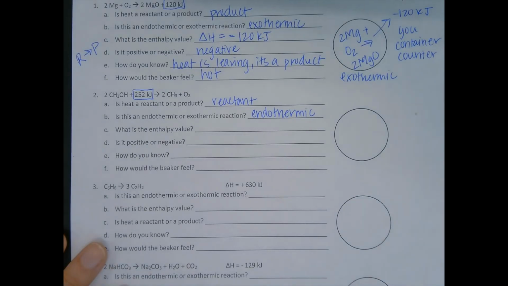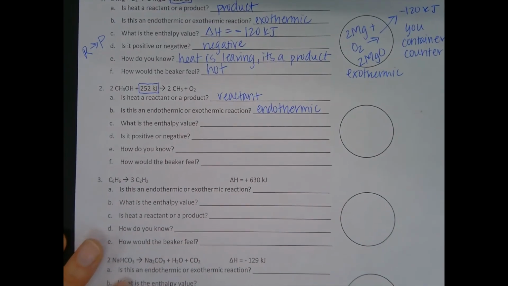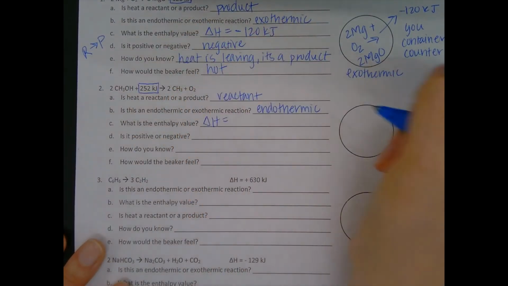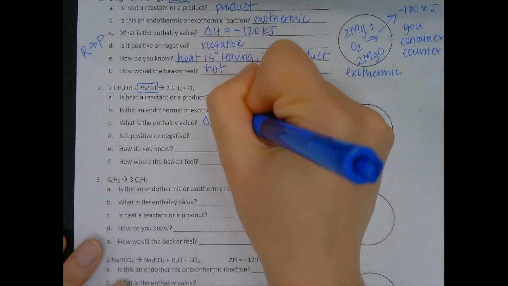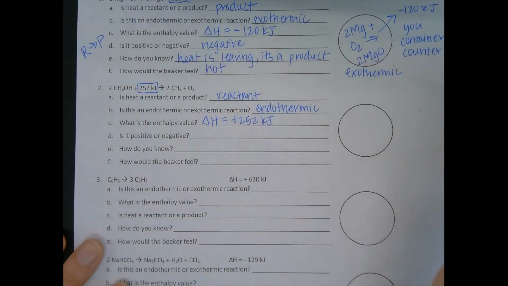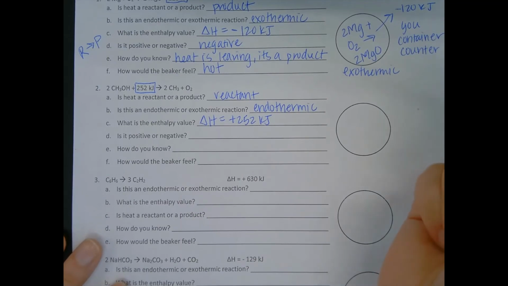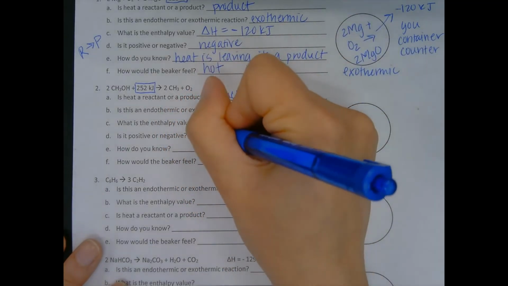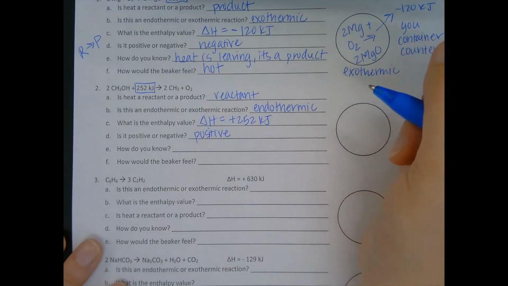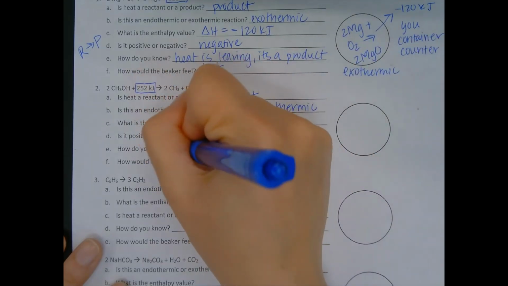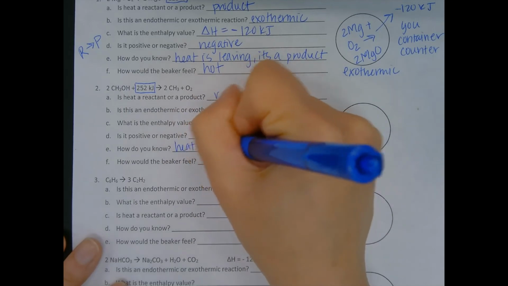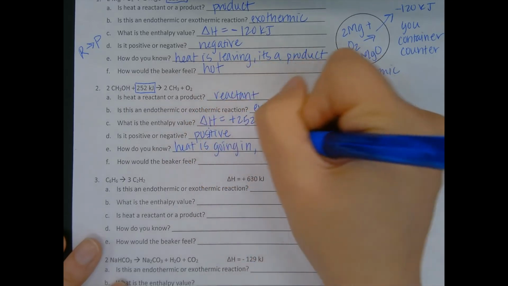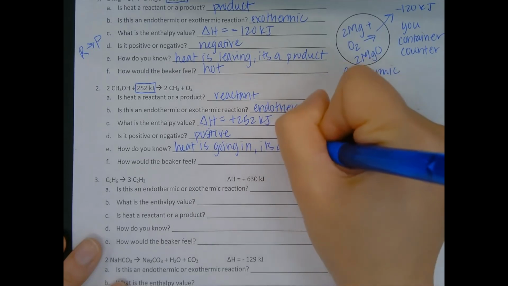And reminder, this is your total enthalpy value. So this is the total energy of the system. So I can say delta H equals, what does delta H equal? Perfect. Positive 252 kilojoules. Exactly. It's positive because it's endothermic. It's a reactant. And I just answered the next few questions too, huh? Positive. And we know that it's positive because heat is going into the system overall. It's a reactant.